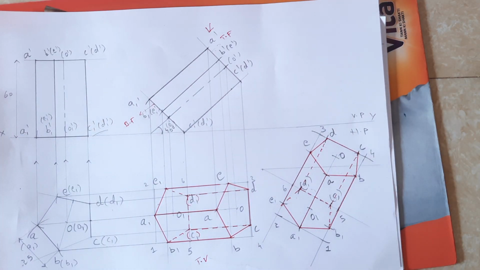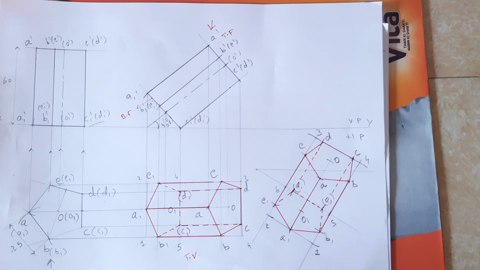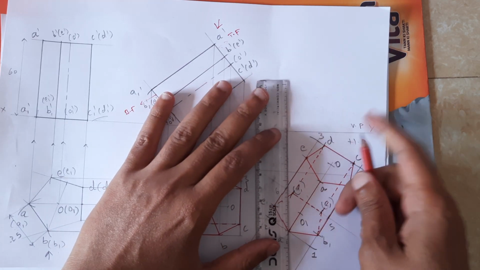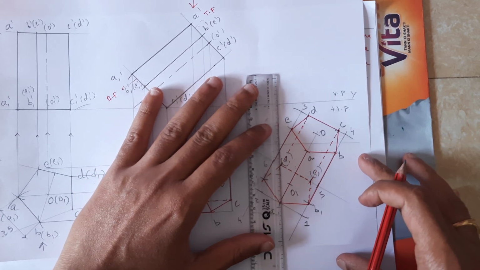So next we need to draw the projections, vertical projection and horizontal projection, and locate all the corners. After that, once again we need to identify the visible and invisible edges. First start with the bottom face, that is D1.